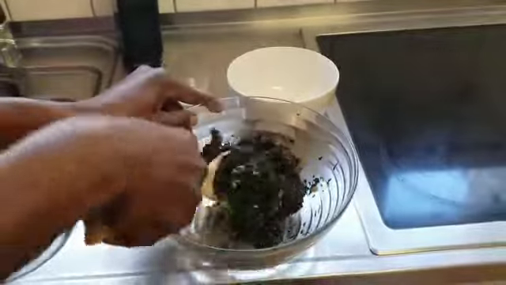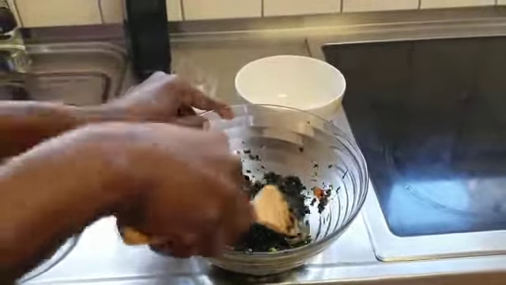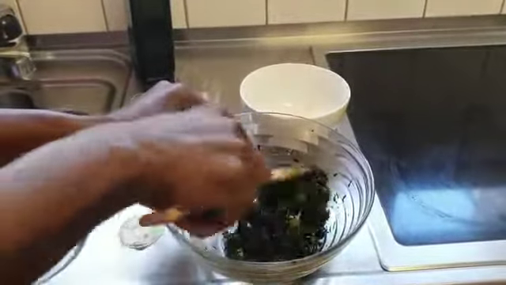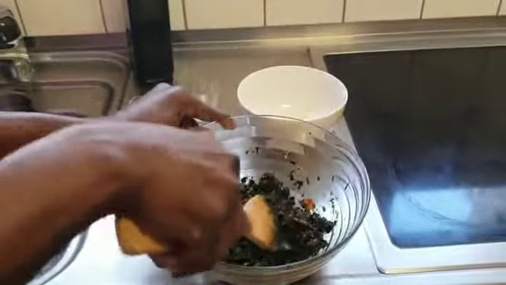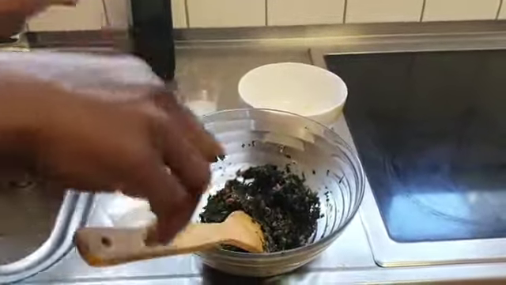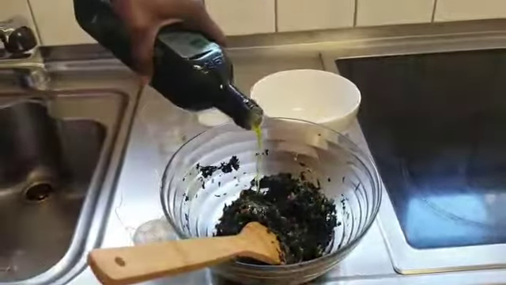Then I see that my oil is a little bit small. I'm going to add more of the oil. Put a little bit of oil again on it. See?